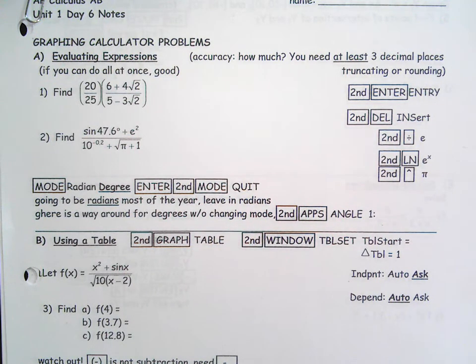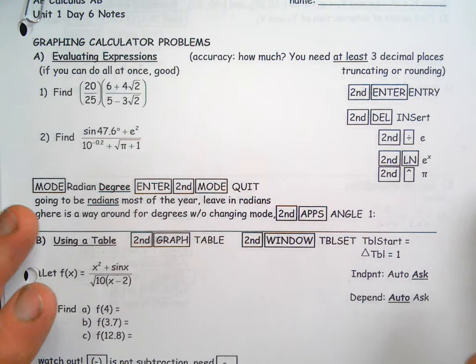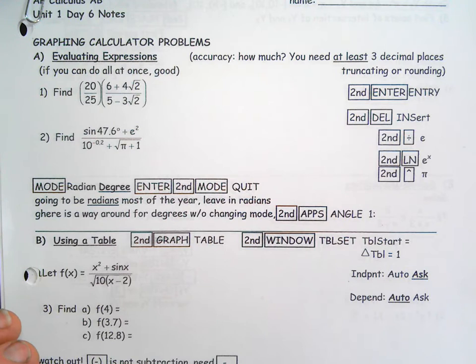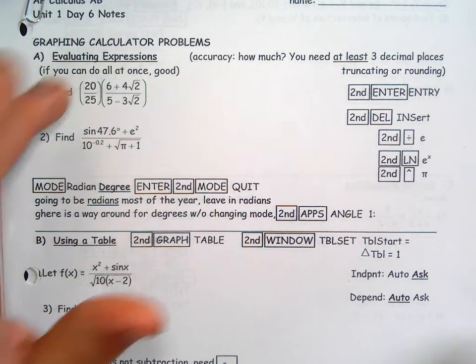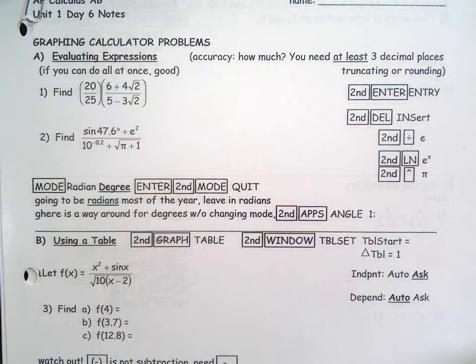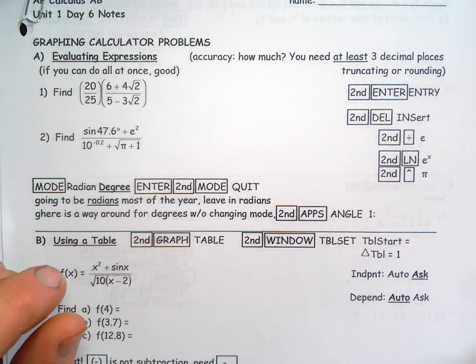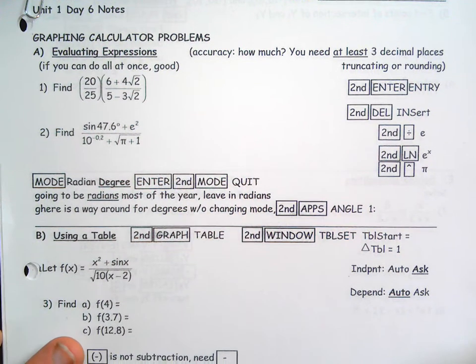Not that I need that on homework, but you might be writing that on homework until you start to remember where they're at. I think it's just good to have that as a reference. So for these first two problems on your graphing calculator, see if you can go and just calculate these simple algebraic expressions, because there are some subtle things you've got to watch out for.